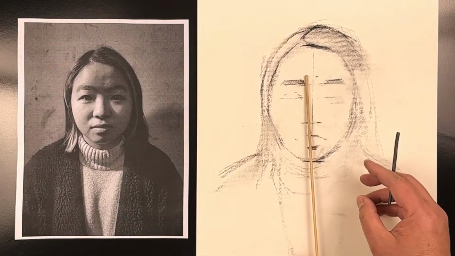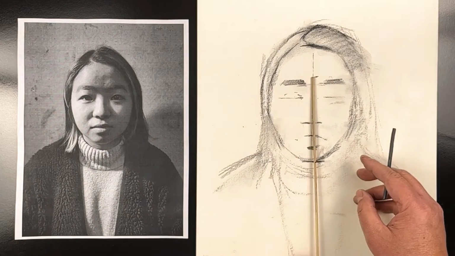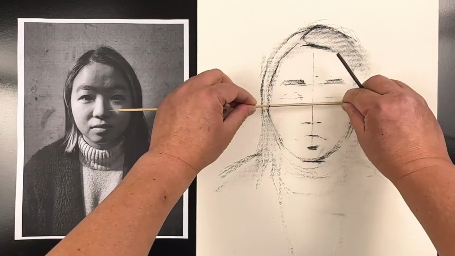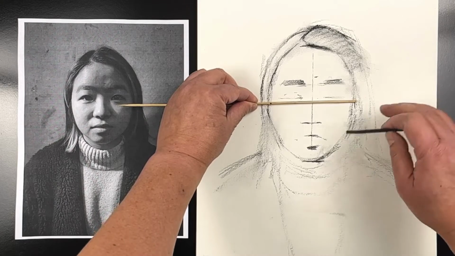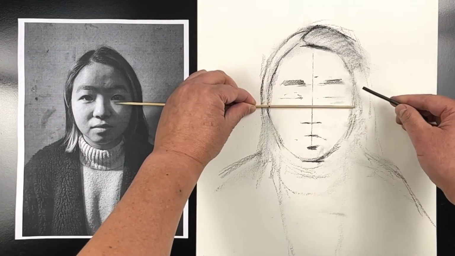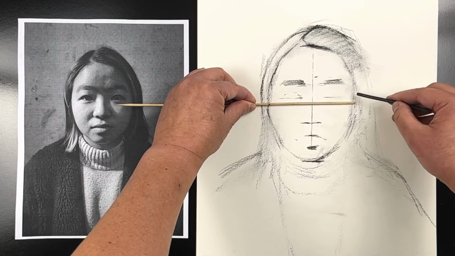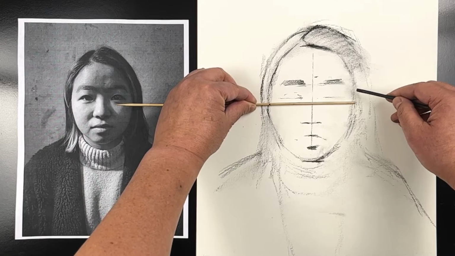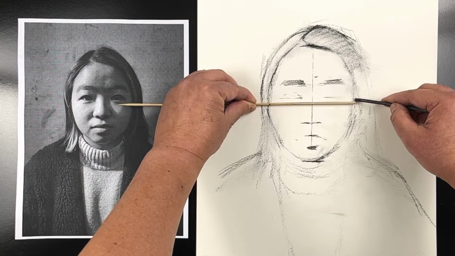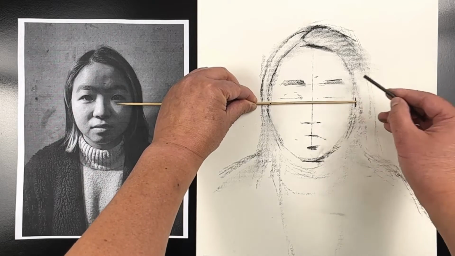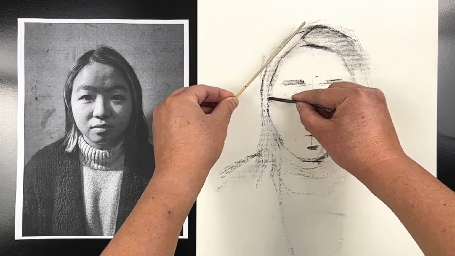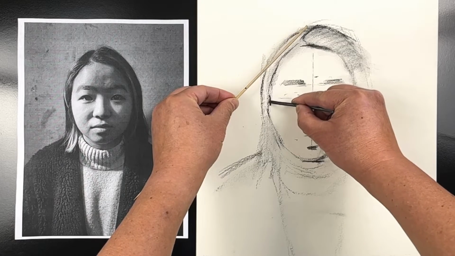We're going to take this and rotate it. So this will be the width of the face. Let's take a look. So the right side over here, which is right below the eye, this is the widest of the face. Okay, now I'm going to put this right over here. And the left side, it will be right here. I'm going to double check.